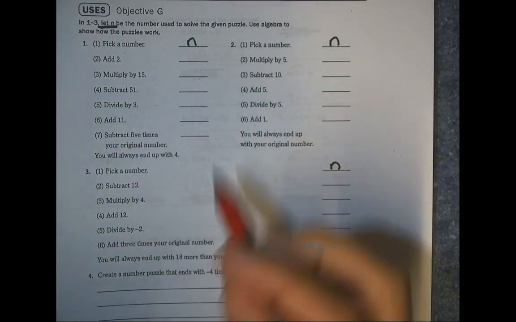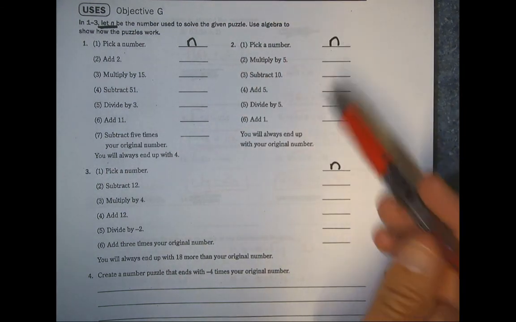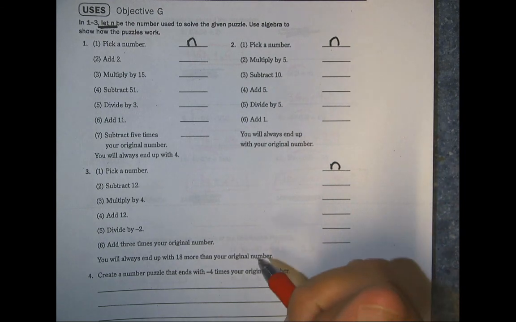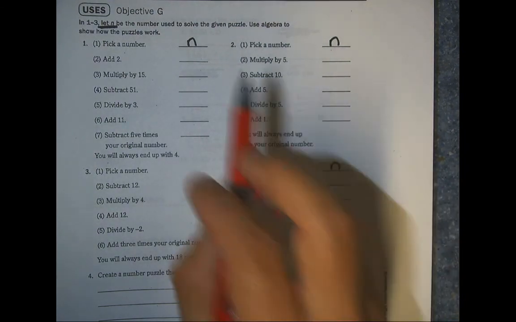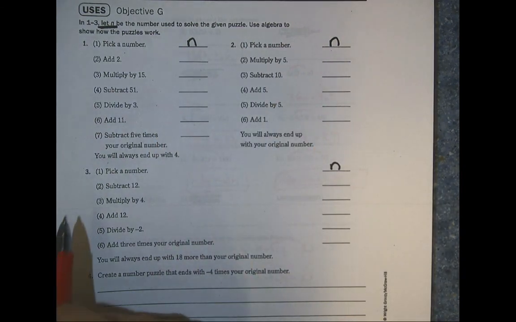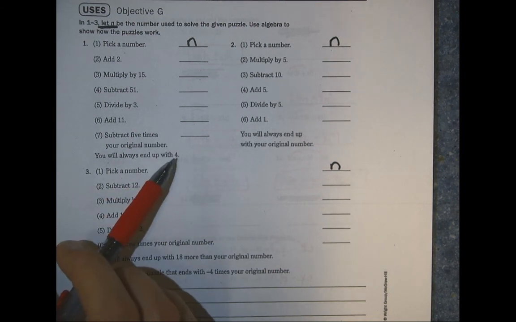So we're going to explain why these number puzzles work by using algebra. So using variables to represent all the steps and seeing what we get at the end. So you're not just plugging in an actual number. We're starting with n to represent a number, and we're going to go ahead and algebraically simplify as we go and see if we always end up with the correct thing at the end of our puzzle.